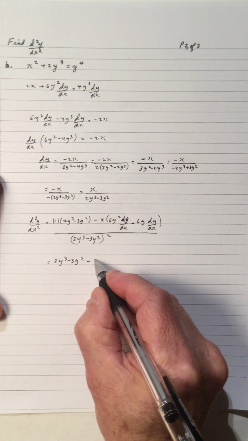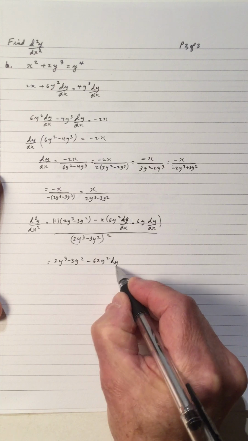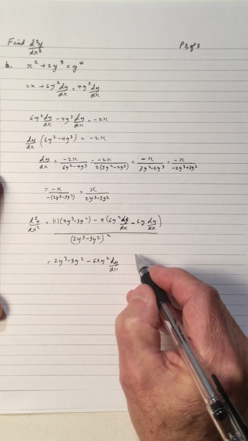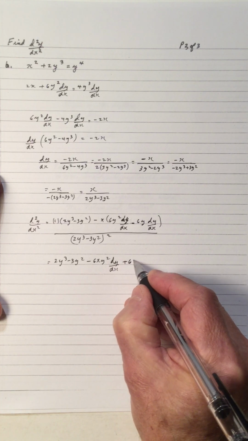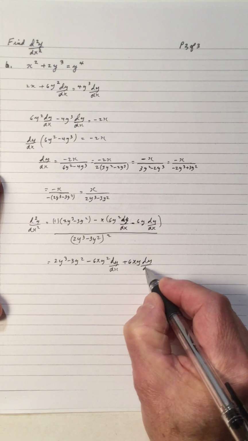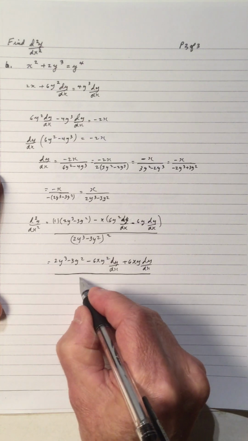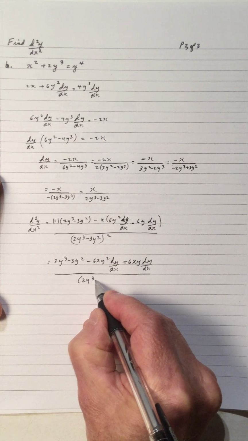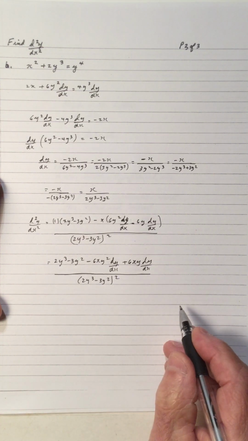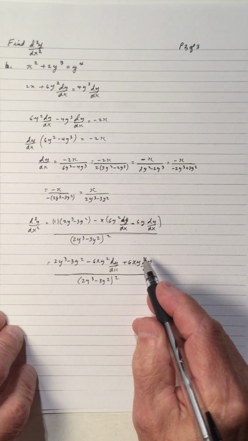It gives us negative 6xy squared dy dx. And negative x by negative 6y is a positive 6xy dy dx, all over 2y cubed minus 3y squared, all squared. And again, as I repeat, this is the second derivative.